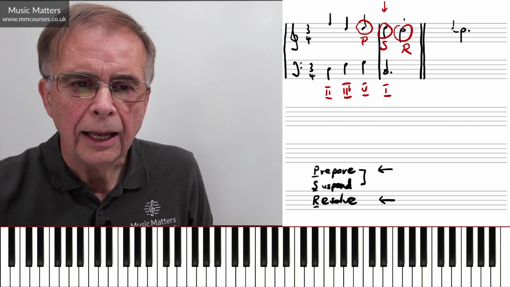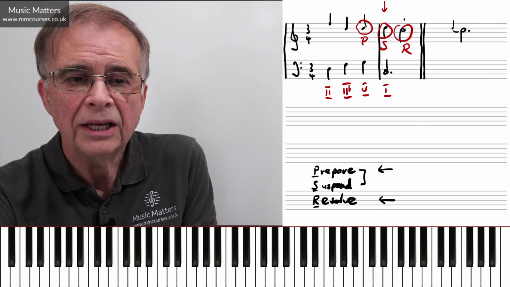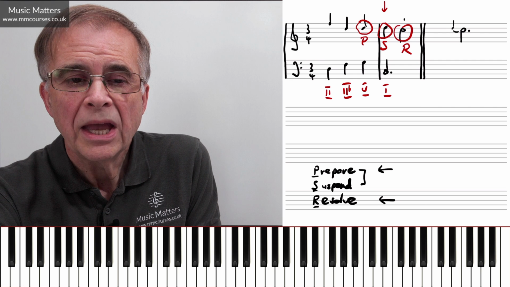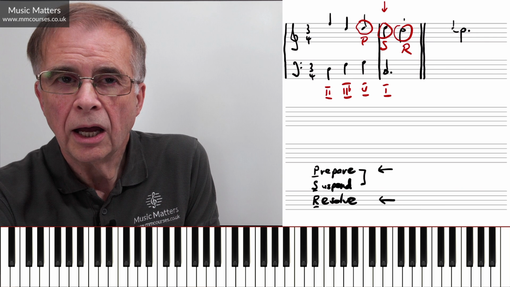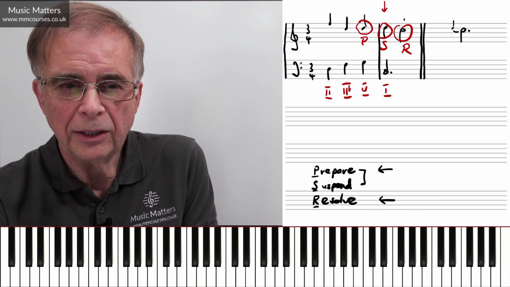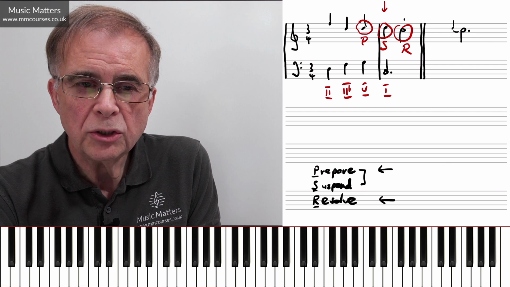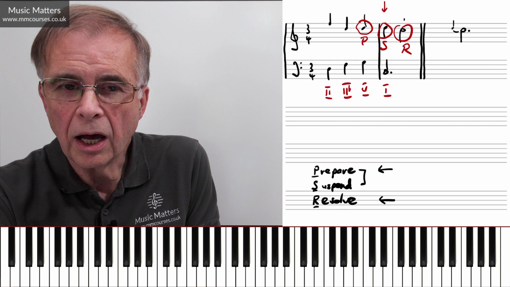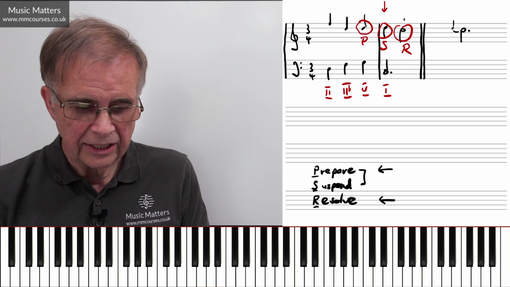Doesn't really matter. But do you see what's going on here? Talking about prepare, suspend, resolve. P is the note that belongs to this chord 5. P is the same note as S. S goes to R by step, normally downwards. S is dissonant. So there are only two chords. There's the chord that goes with P and there's the chord that goes with R, but S is the dissonant note. So this is now a suspension.